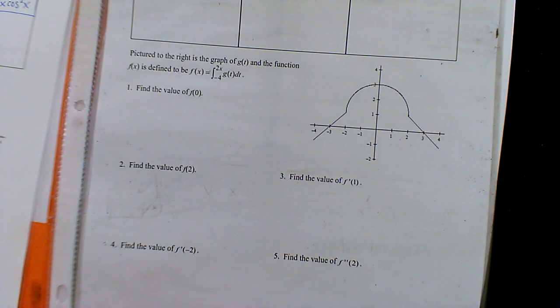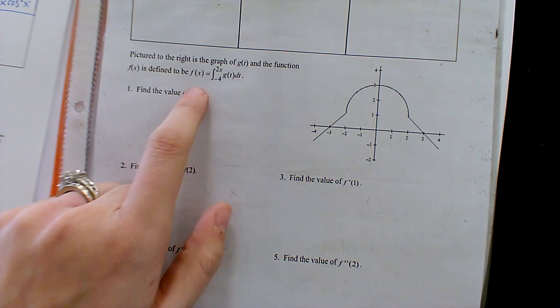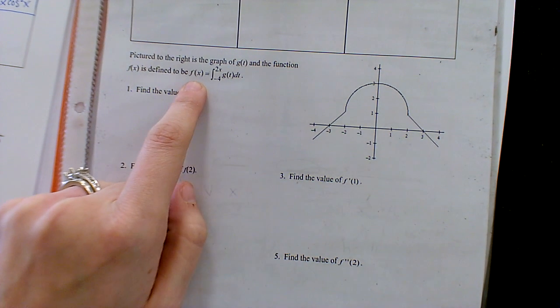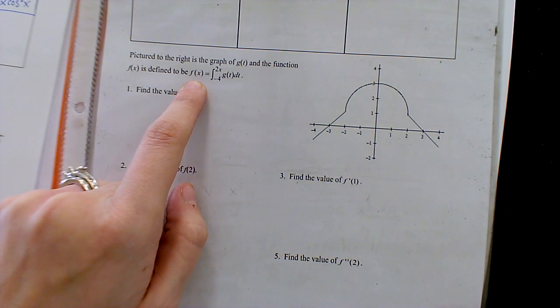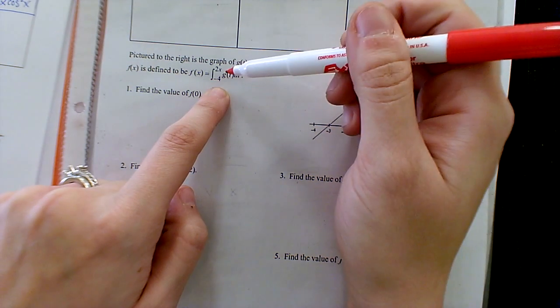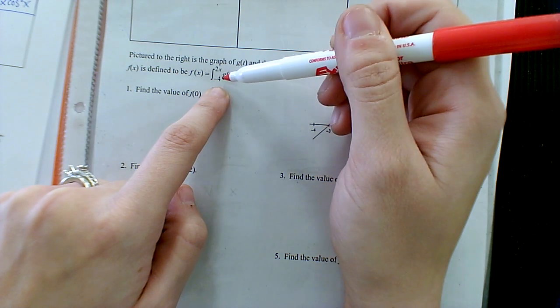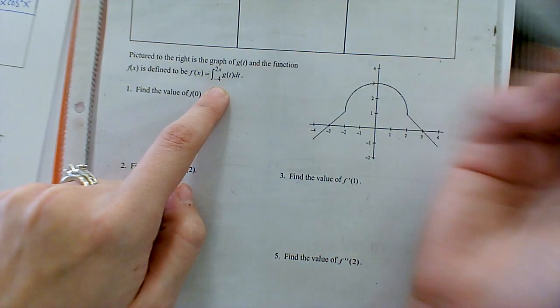The ones you did in the video assignment were algebra based, like just working with equations. We're now going to deal with some graphical examples to see how this connection can make sense. So whenever we take a look at, for instance, this function f of x, we're letting this function be the area under g of t from -4 to 2x.